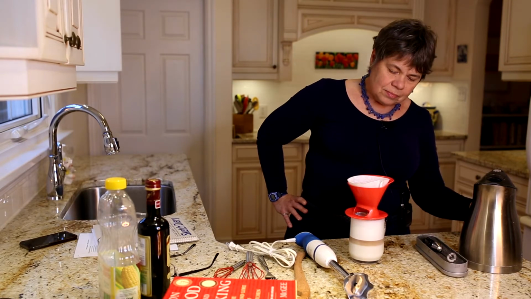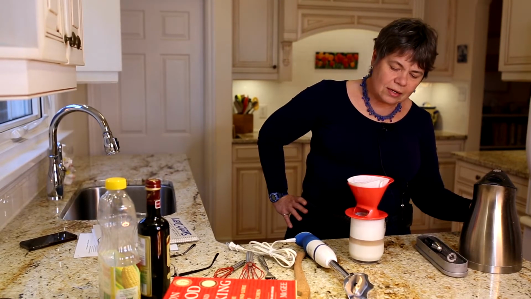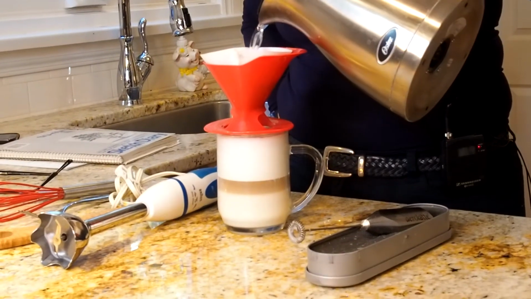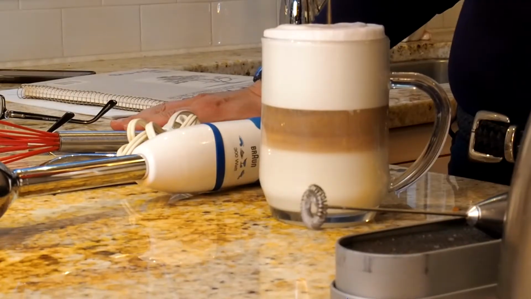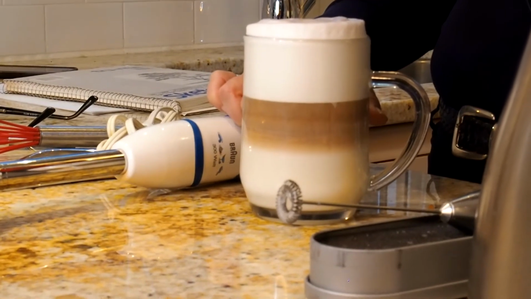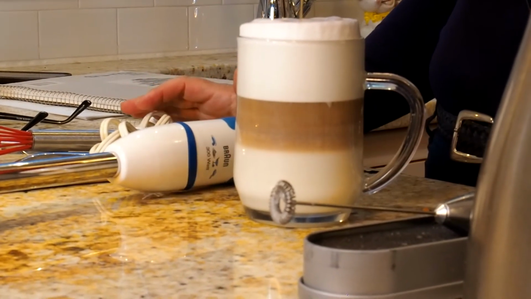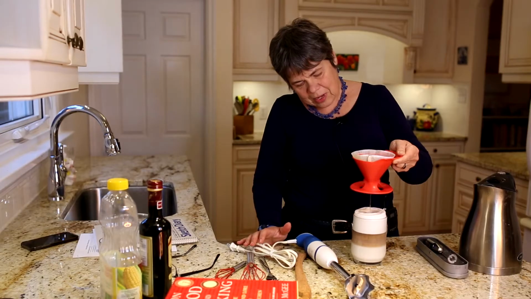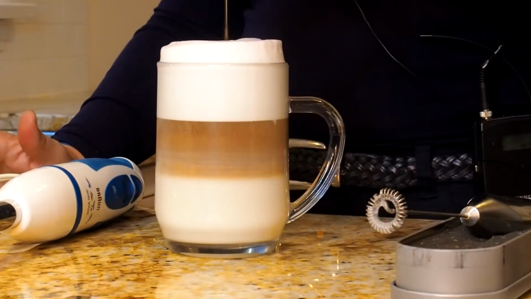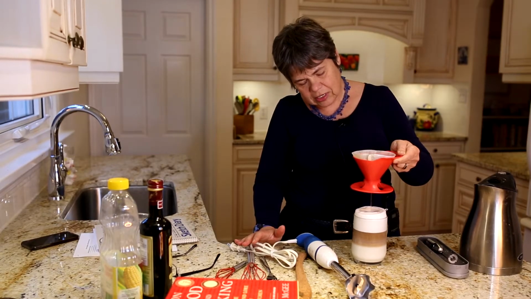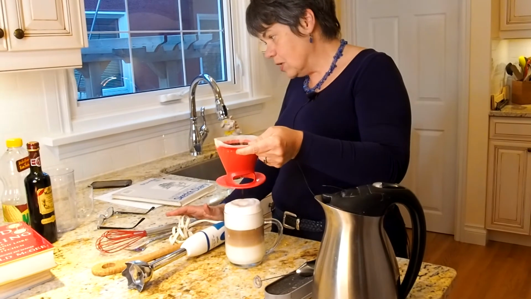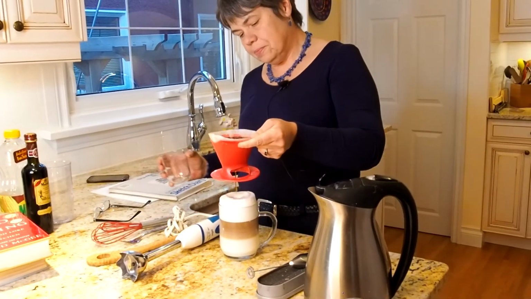All right, those grounds are nice and wet and relaxed now, so I'm going to pour the rest of the water in. So you see you've got a foam layer, an espresso layer, and a milk layer forming here. And that foam is stable enough that it's coming off the top of the glass, and it's keeping its structure really nicely today. As your milk gets older, it doesn't keep its structure as well, so you see that break apart partway through the work.